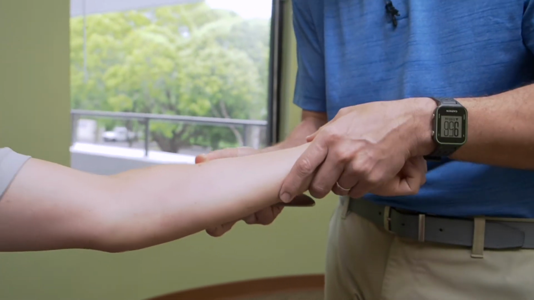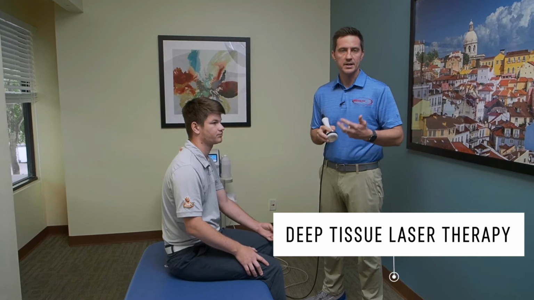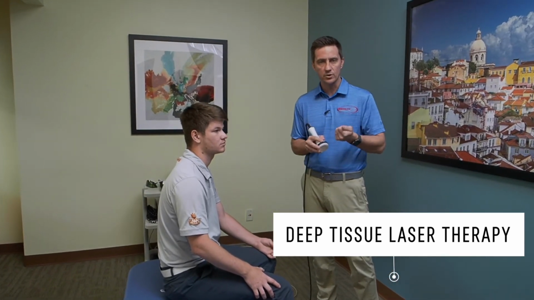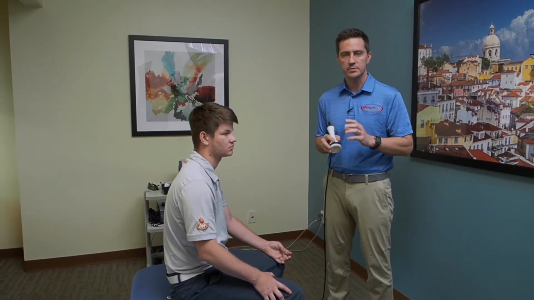Next, I'm going to show you our laser therapy. For a lot of our elbow, foot, shoulder conditions, we use deep tissue laser therapy. Every cell in your body has the ability to heal itself, but sometimes it loses that tug-of-war battle with the stress you place on it. Light therapy, class 4 laser, has been proven to stimulate the mitochondria to help with cellular healing. And so having laser therapy on some of these musculoskeletal conditions can really help speed up your recovery.